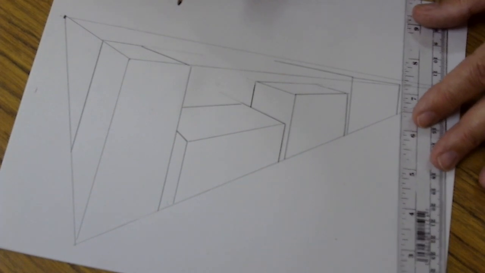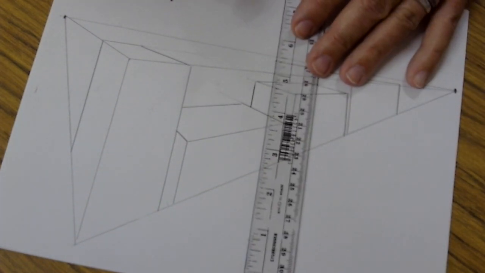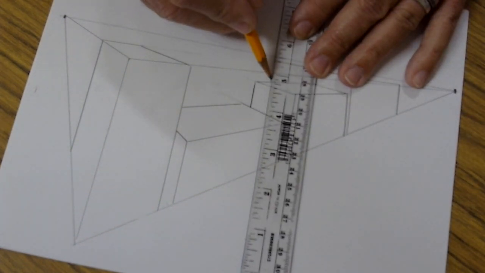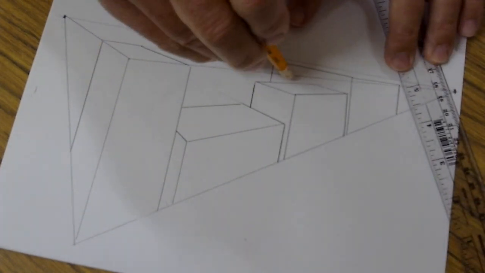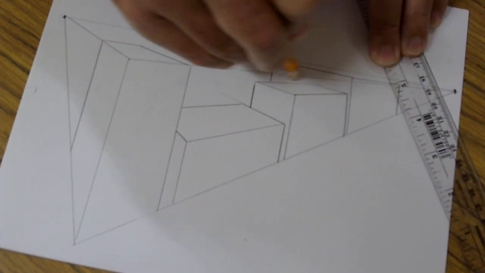It's the same recipe for all of these. And a straight vertical line down. I can take this out because this doesn't need to be in there.